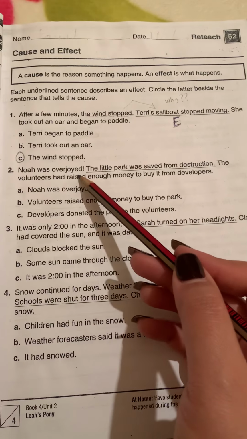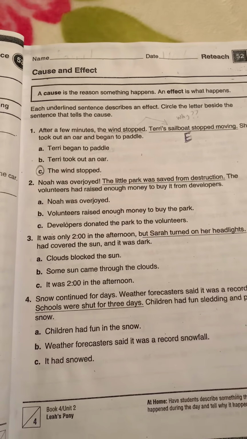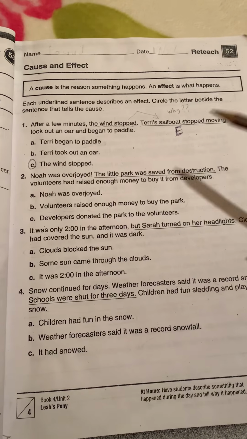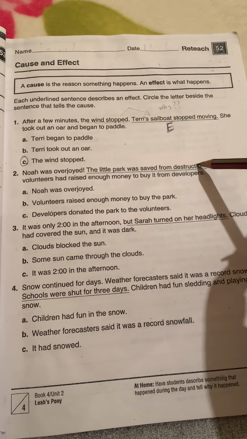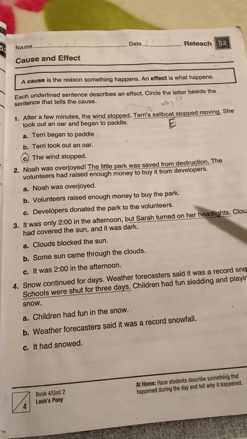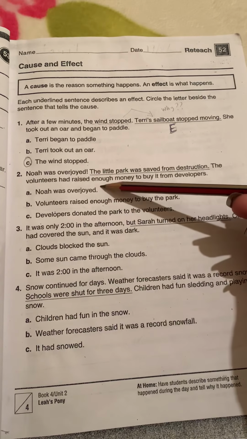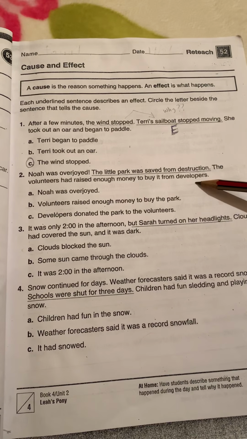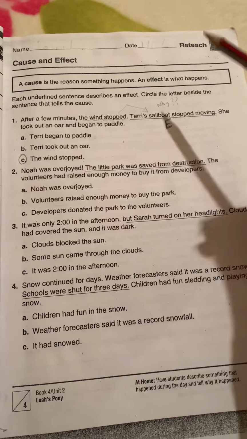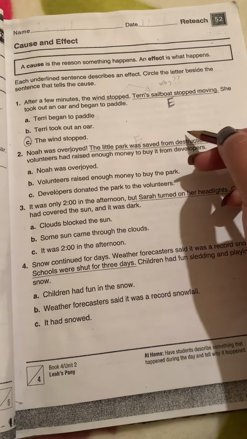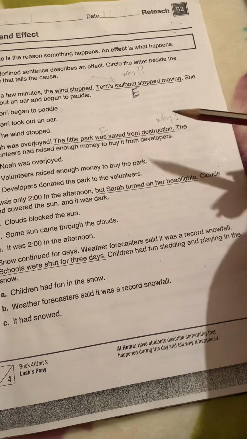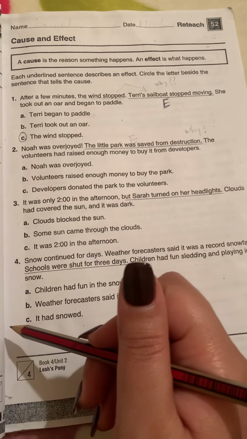Number 2. Noah was overjoyed. She was overjoyed. It's like she was very happy, extra happy. The little park was saved from destruction. Means it was saved from damage, from harm. The volunteers had raised enough money to buy it from developers. So here is the effect, as we said. We need to know the cause. What do we ask ourselves? We ask ourselves why. Why was the little park saved?